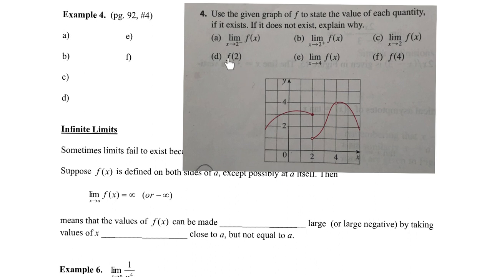So we've got this function here. We want to know the limit as x approaches 2 from the left of f of x. So remember, x is now approaching 2 from the left. So think of this x-axis. As we're approaching 2 from the left, we're on this branch up here. But if we're approaching 2 from the right, then we'd be on this branch. So for problem number A, x is approaching 2 from the left, and this function f of x appears to be approaching 3. So the answer to part A would be 3.